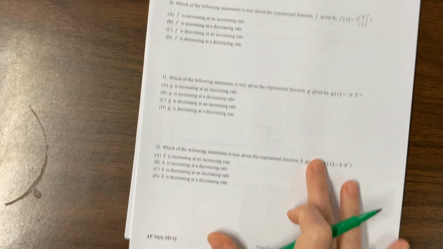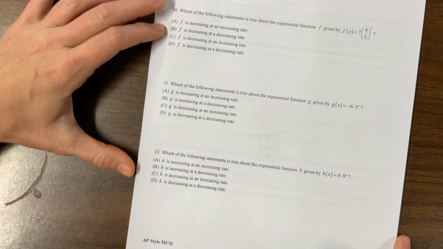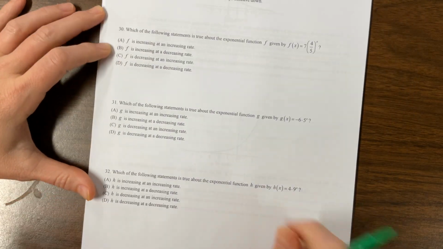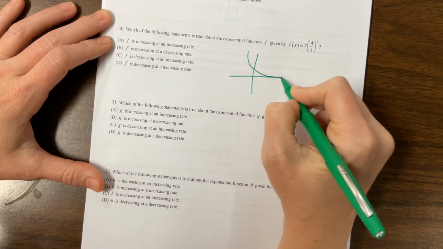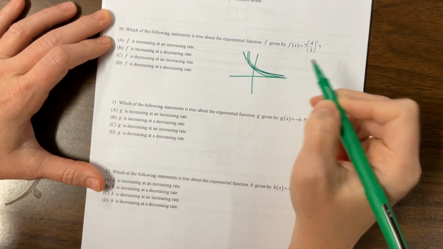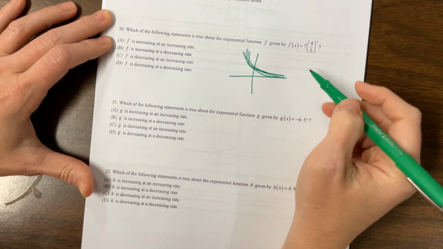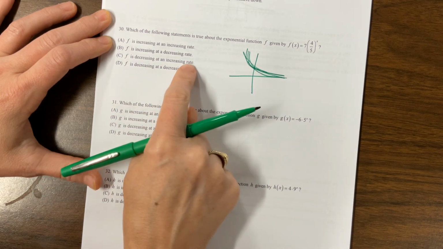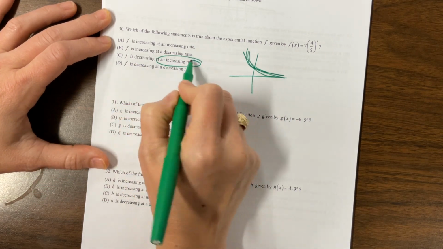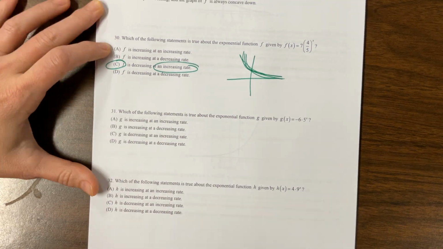I already did that side. Same idea. Okay, let's jump to some of these. I kind of talked about it a second ago. This is going to be an exponential decay like that. Pretend I can avoid my asymptotes. It's decreasing but concave up. So it's decreasing at an increasing rate. Increasing rate tells me concave up. So that's going to be answer choice C.